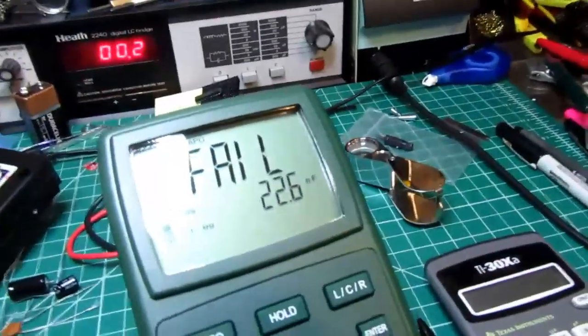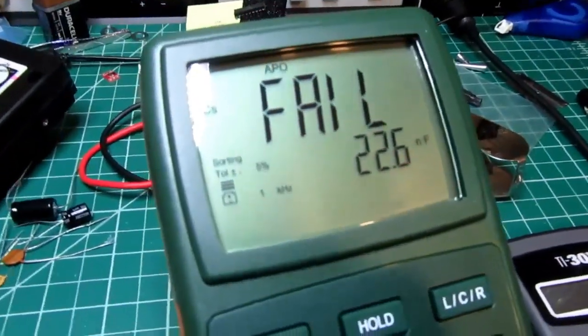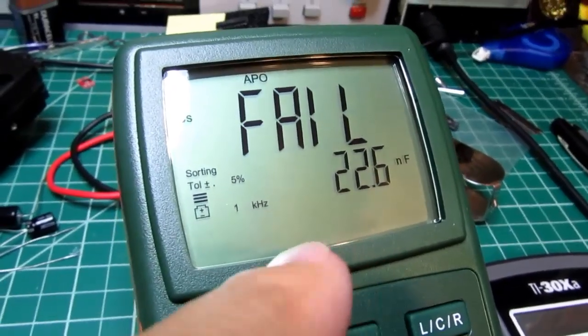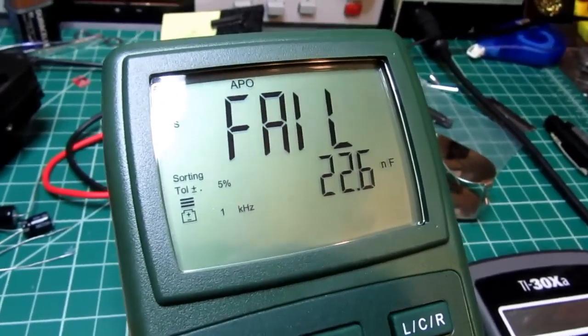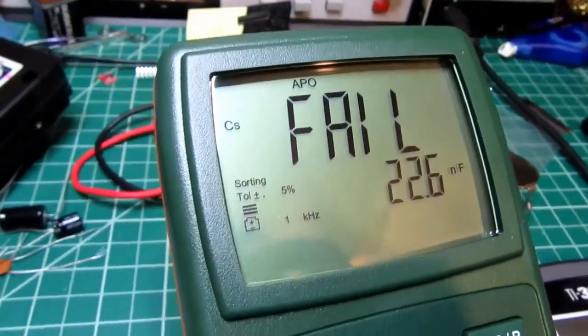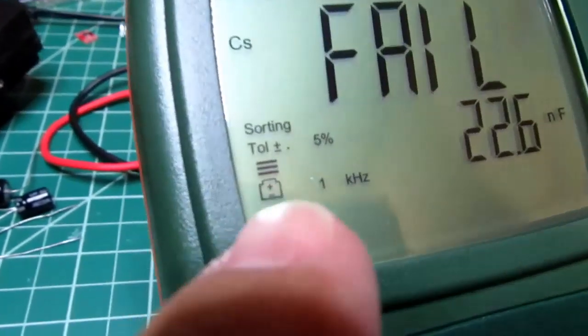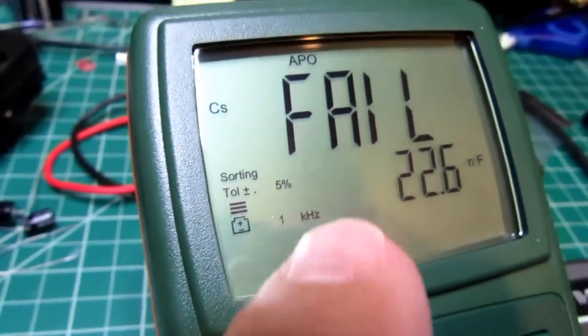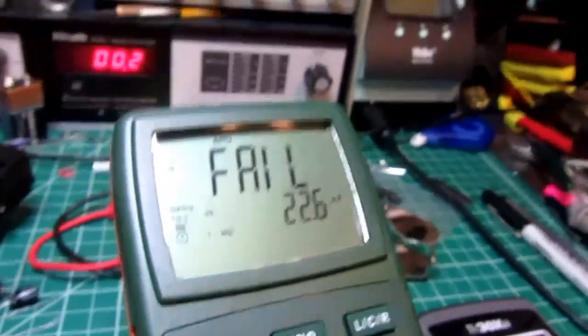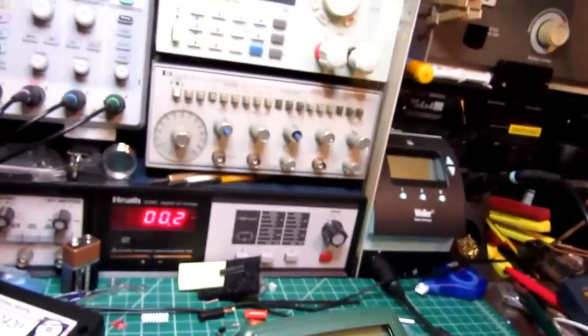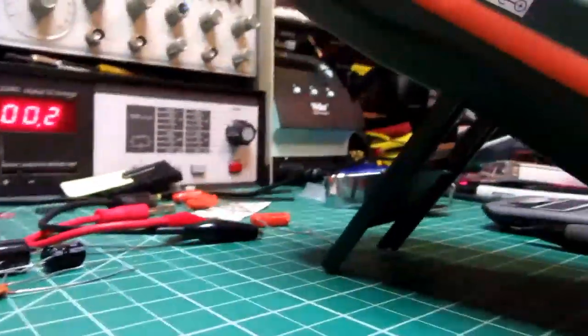Okay, this is the one that was 22.66 before. It's lobbed it off. It's reading 22.6. That was a 1.8% deviation, and that's why it's saying failure, because it's far outside the 0.5% tolerance I've stipulated. So that worked. And finally, let me put in the fourth capacitor.